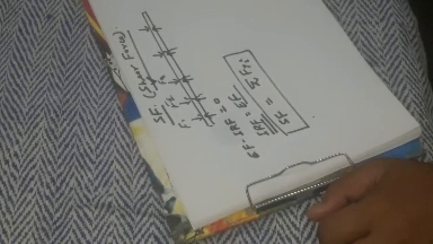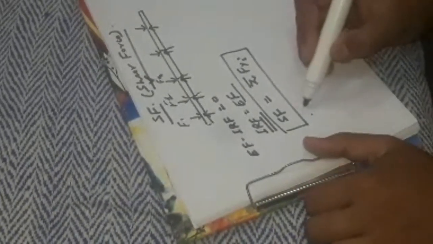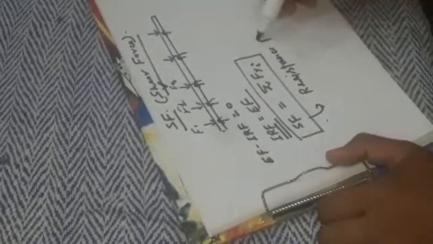So shear force is basically the resistance force set up by the beam itself against the external vertical unbalanced forces.